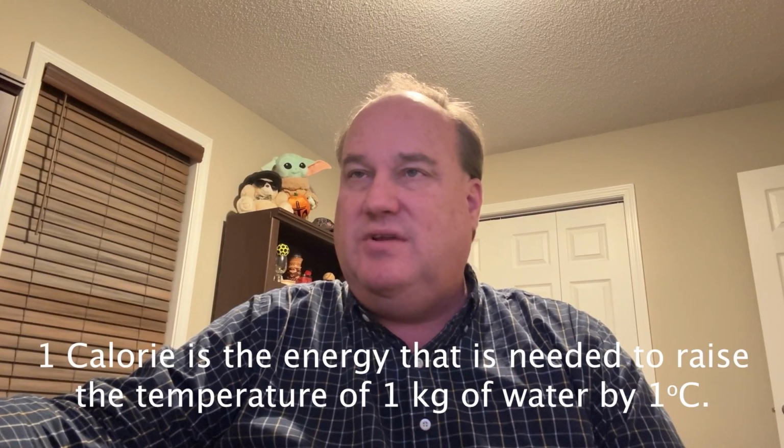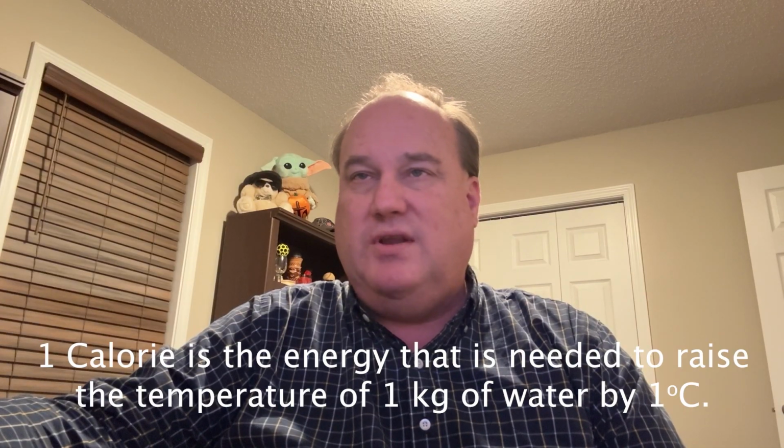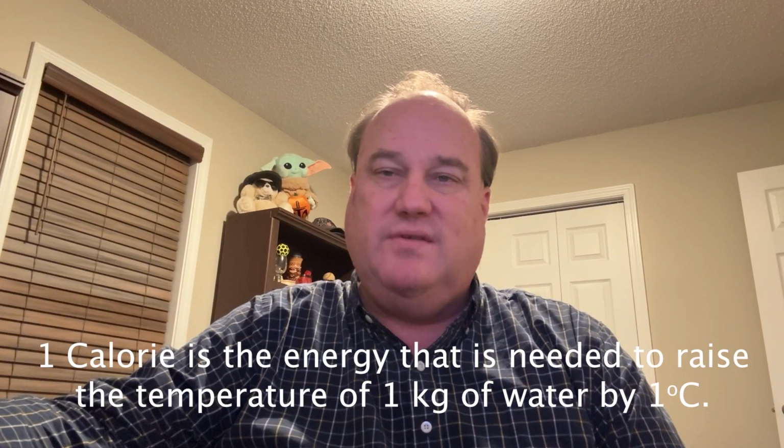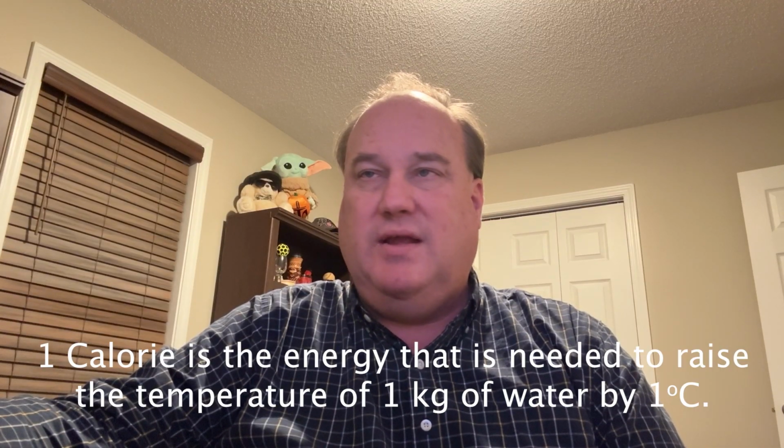And so a calorie, again, if we're talking about 1 kilocalorie, it's just a unit of energy. This is a food calorie, so 1,000 SI unit calories. This is the energy that's needed to raise the temperature of 1 kilogram of water by 1 degree Celsius. That's the definition of that calorie, right?